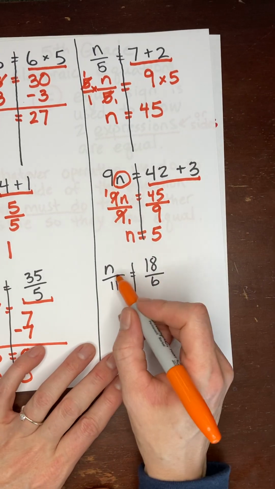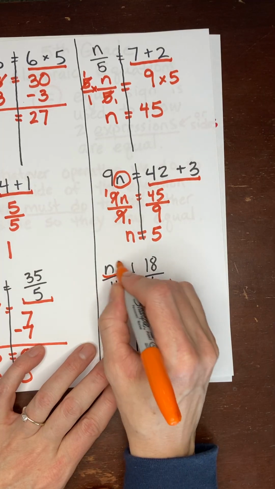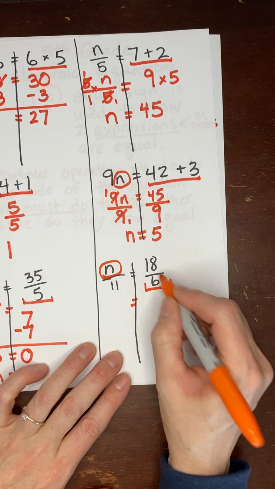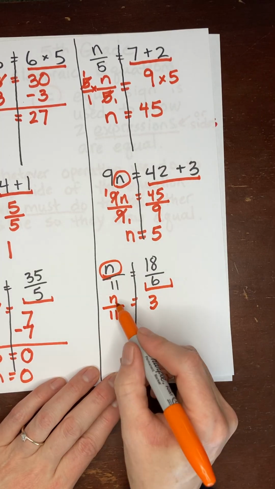Okay, last one. n divided by 11 equals 18 divided by 6. So we're going to start with this side to simplify, right? We've identified our variable n. 18 divided by 6 is 3. Let's bring it down, n over 11. Now we can solve for n.